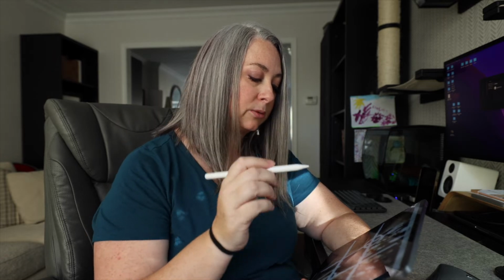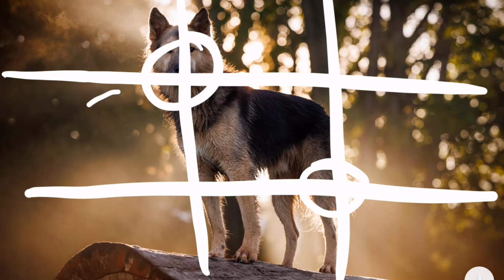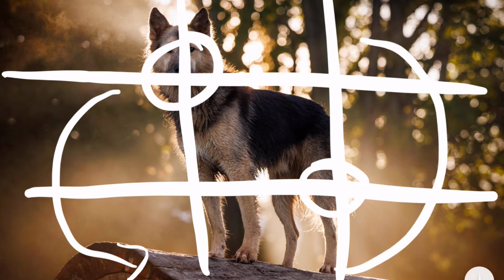They're going to go straight to his face and look at his face, and then their eyes are going to travel around and appreciate the environment around him. And that is exactly what I wanted for this image.